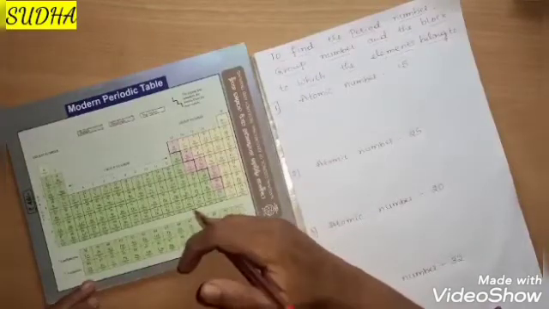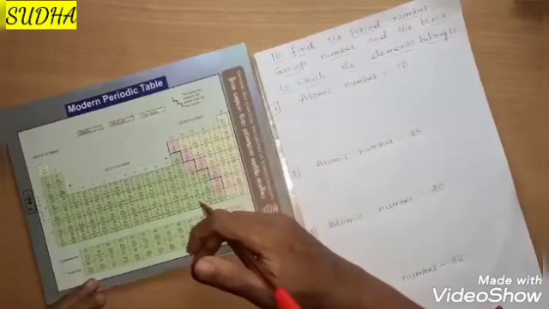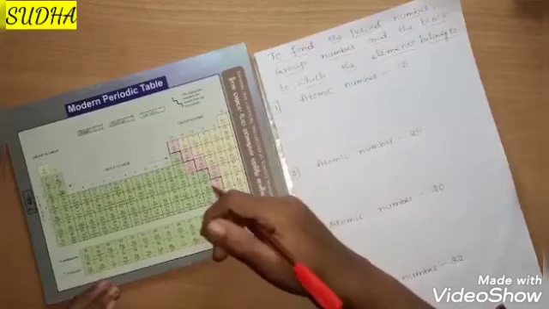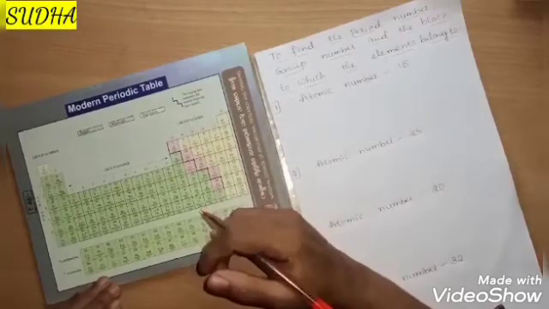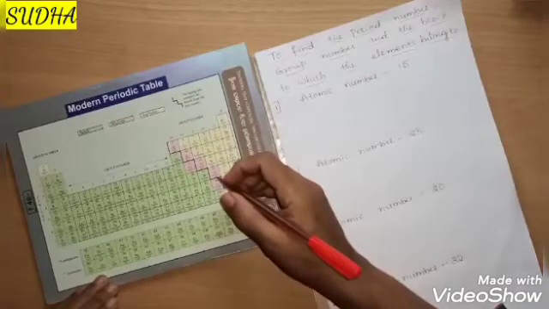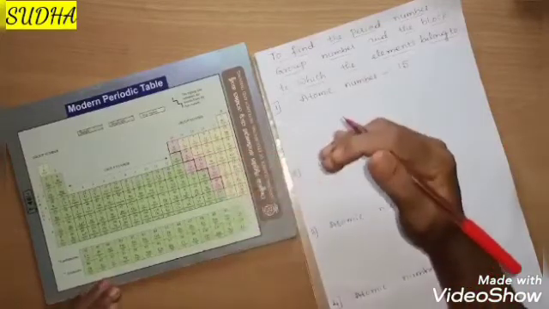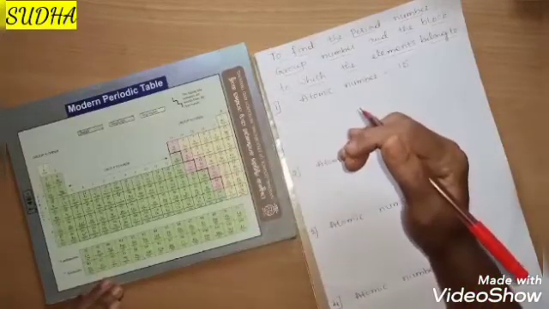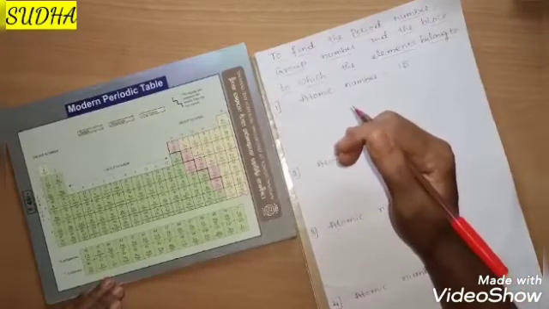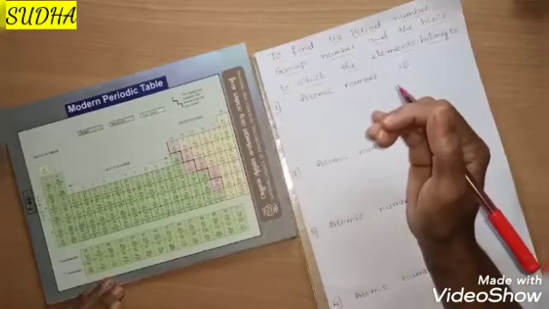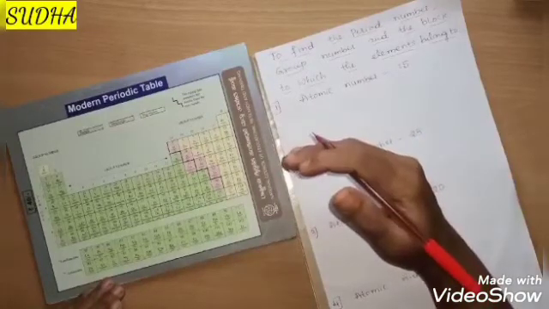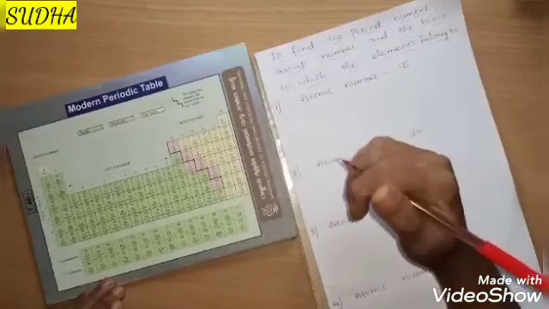And also another property, metallic and non-metallic properties. Metallic property is related to electropositivity. What is electropositivity? The tendency of an atom to lose electrons is known as electropositivity. Non-metallic property is related to electronegativity. What is electronegativity? The tendency of an atom to gain electrons. Understood? So, metallic property and electropositivity are related to each other, and non-metallic property and electronegativity are related to each other.